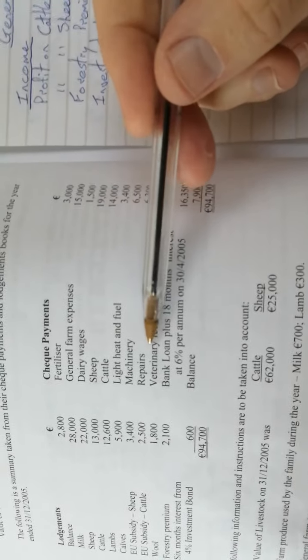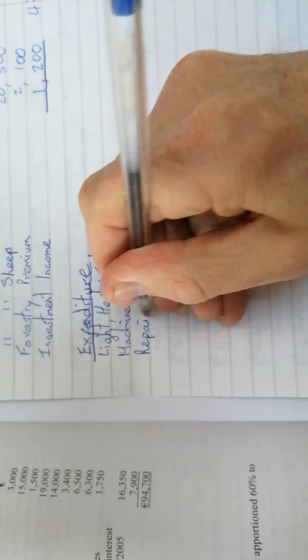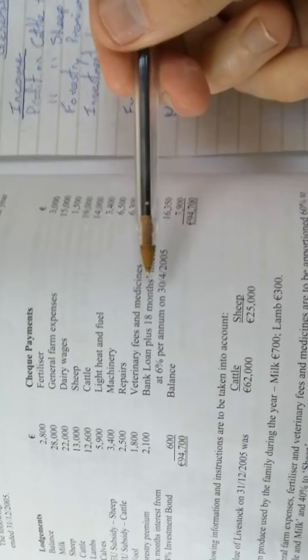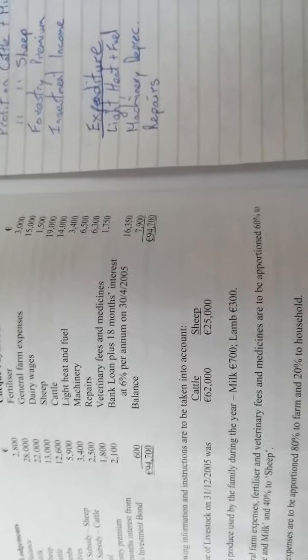Okay. As we go down through it, then we have repairs. Well, we never included that in either of the accounts so far, so we'll put that in here. That is an expense. Vets fees and medicine, we already included that in the cattle and sheep accounts, so we can skip that. Bank loan plus 18 months interest.